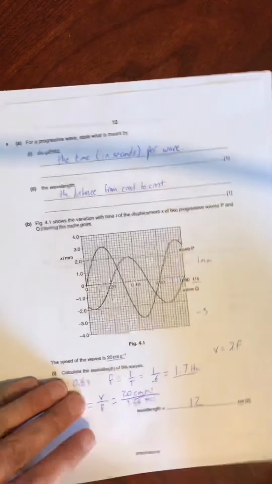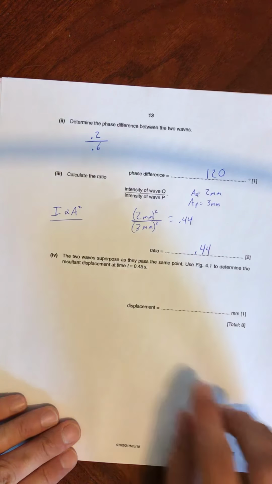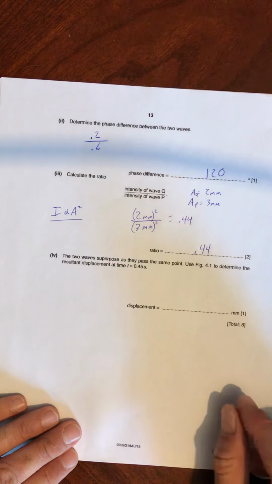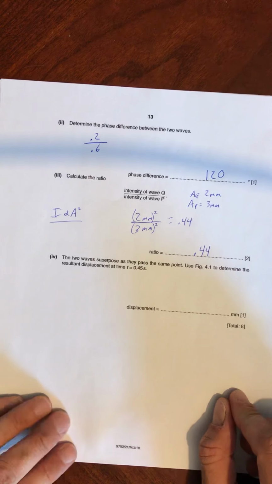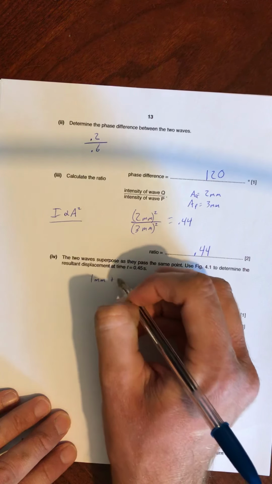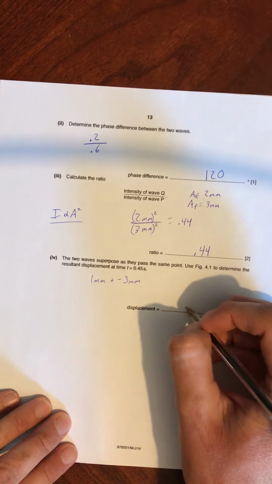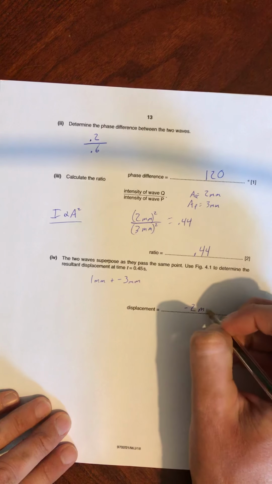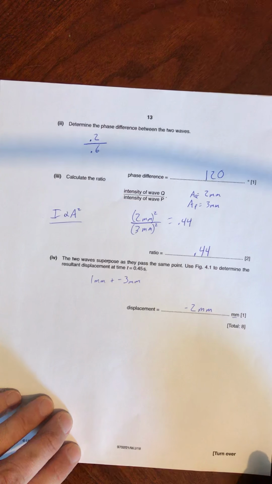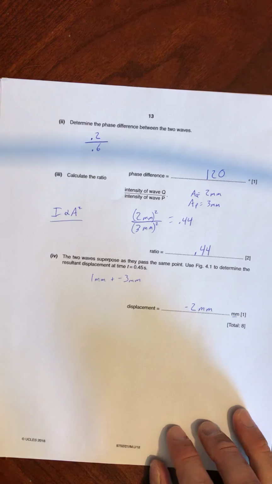And so we use the principle of superposition, which just states that the algebraic sum of the displacements of the two waves is the resultant displacement of the new wave. And so we're adding 1 millimeter to -3 millimeters for a total displacement of -2 millimeters. So that is a good worked example for introducing wave physics.